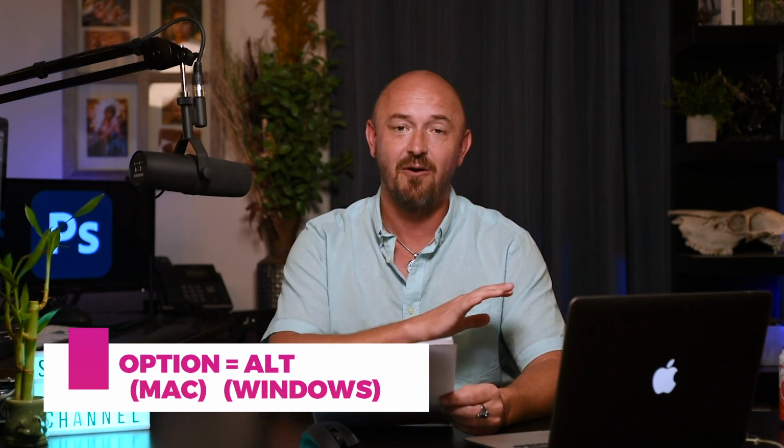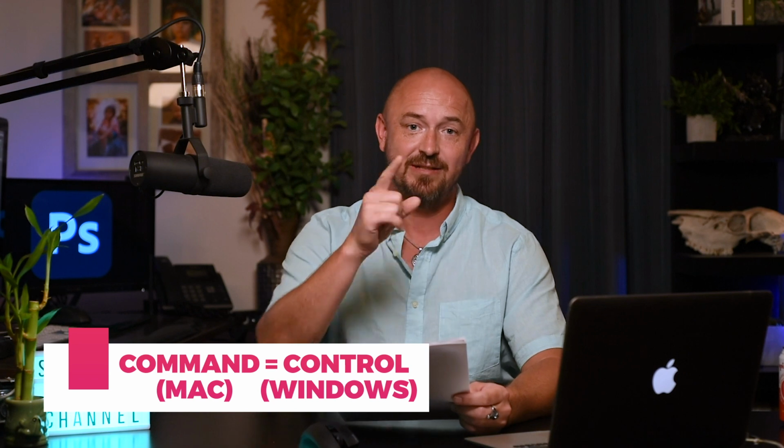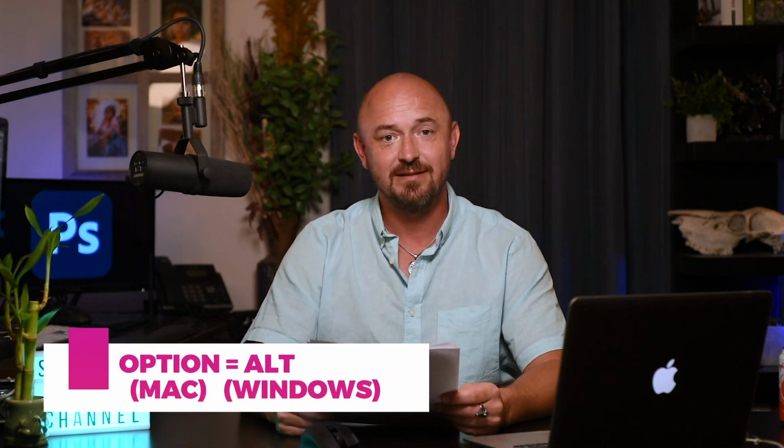Beyond that, all the shortcuts are the same between Mac and Windows if you're using Photoshop. So don't be discouraged if you're a Windows user. You will see all your shortcuts, and just remember Command, Control, Option, Alt. All right, let's get started. The first set I'm going to show you is Program Basics.